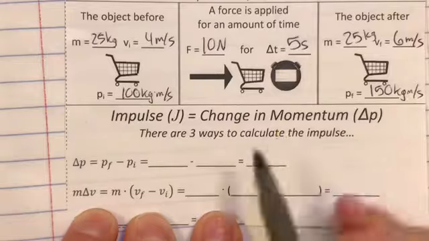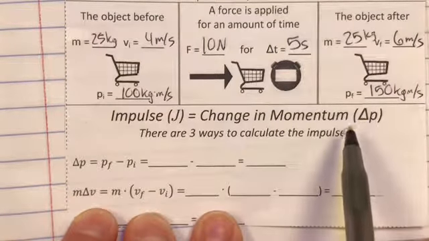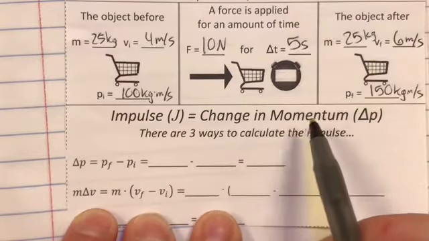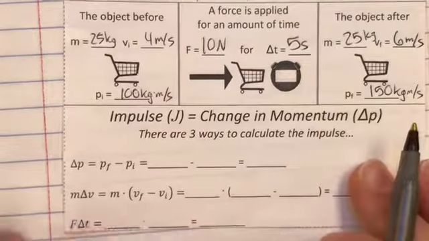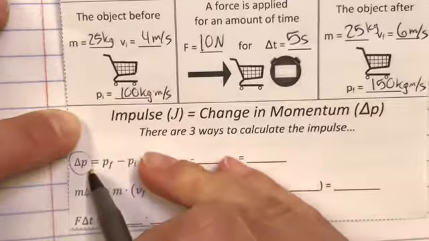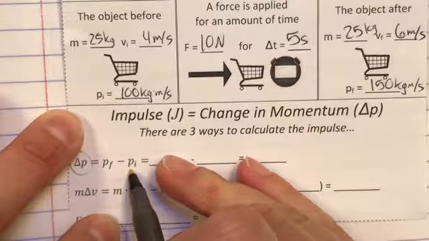There are 3 ways we can calculate the impulse. Remember, impulse is a change in momentum. Class, repeat after me. Impulse is a change in momentum. Wonderful. Okay, so change in momentum, delta P. Delta P is final momentum minus initial momentum.